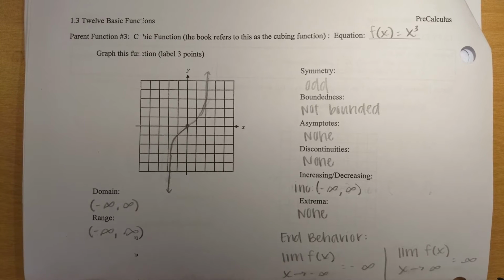For end behavior, as x approaches negative infinity, y also goes to negative infinity, and as x approaches infinity, y also goes to infinity.